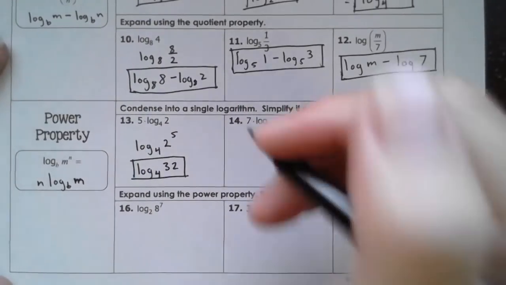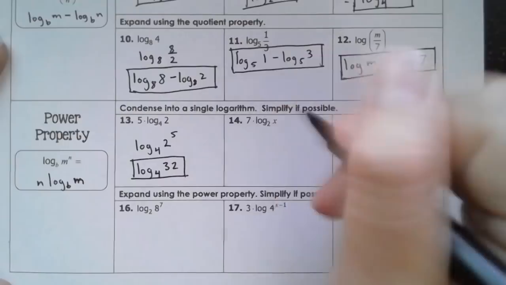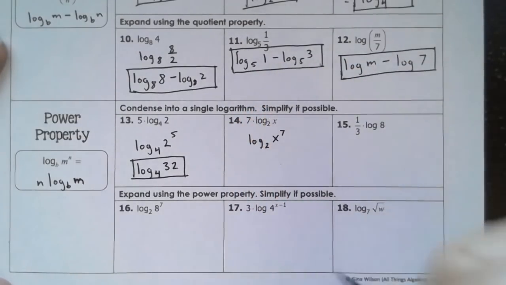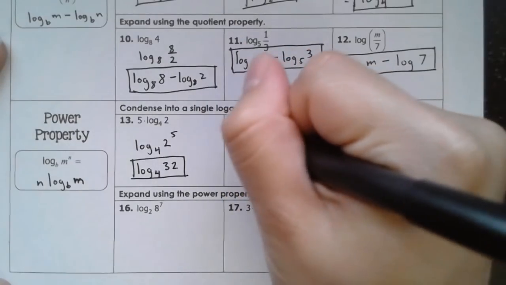Number 14, I have log base 2 of x times 7, so I can move that as the exponent, x to the 7, and then there's nothing further I can do, so I'm done.